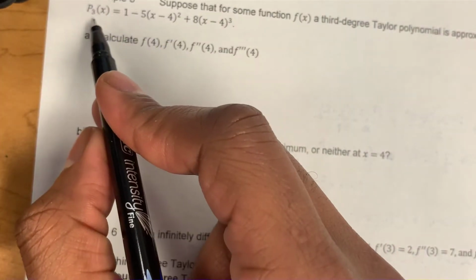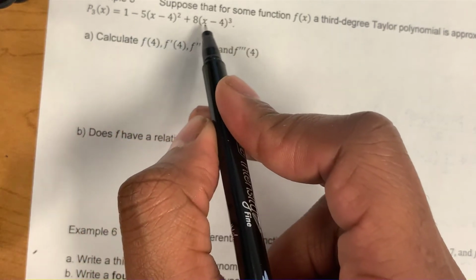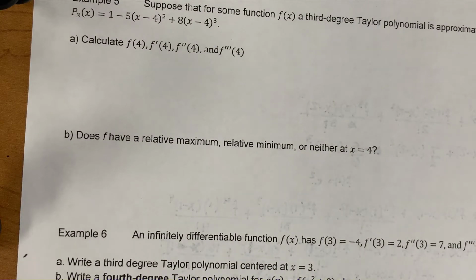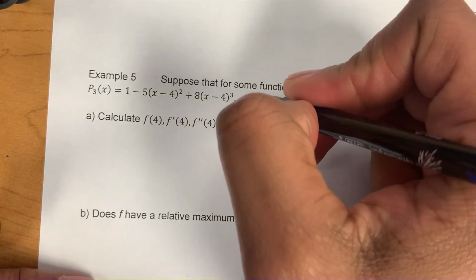So we know that P3 of x is equal to 1 minus 5 times x minus 4 squared plus 8 times x minus 4 cubed. It seems as if our Taylor expansion is centered at x equals 4. So let's write the general form for this.